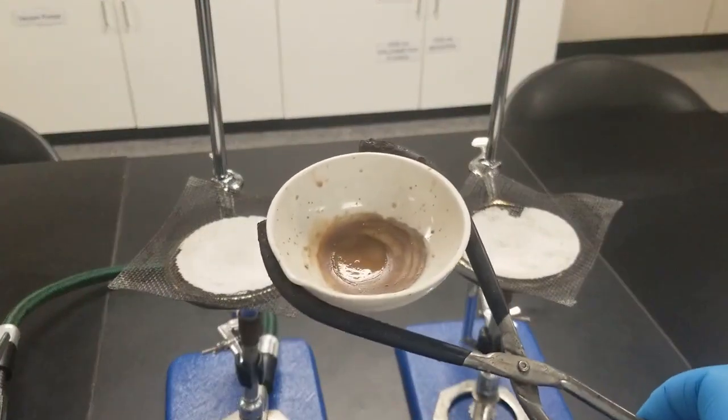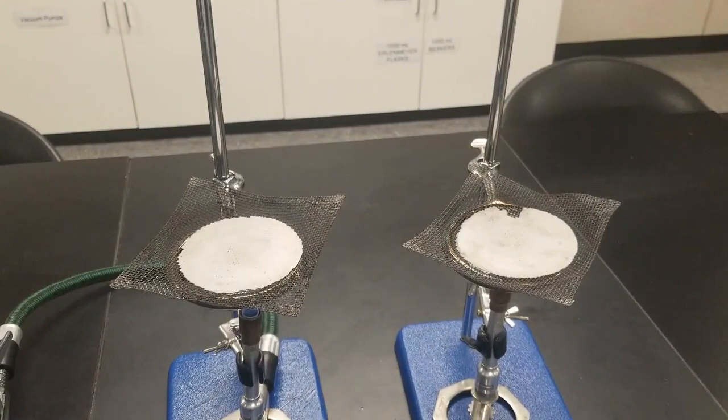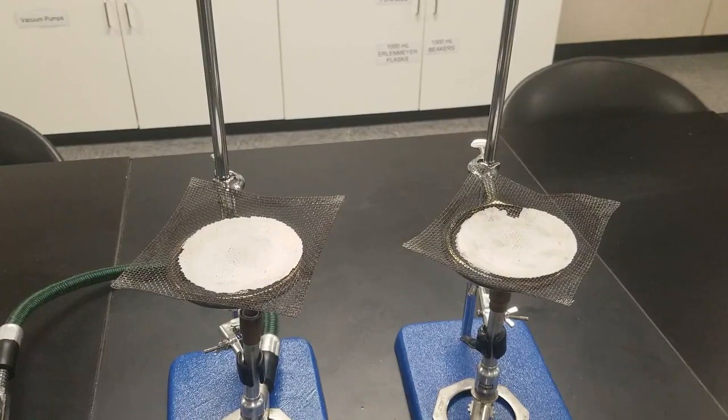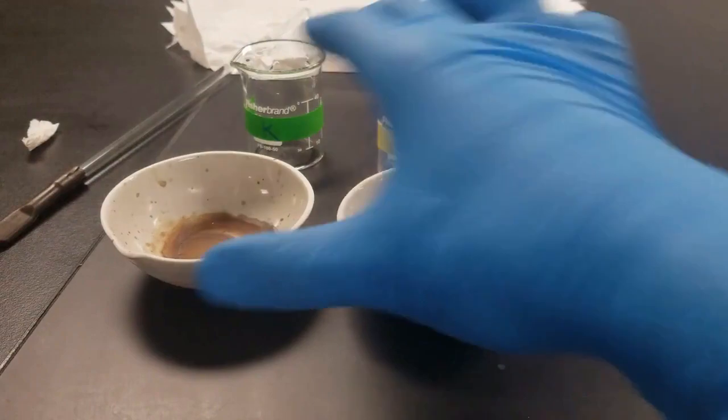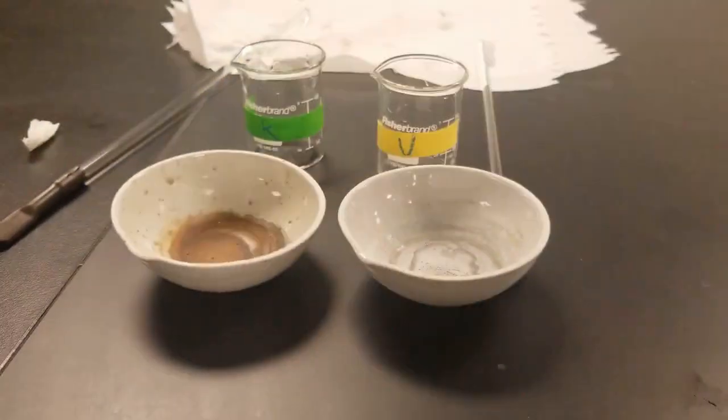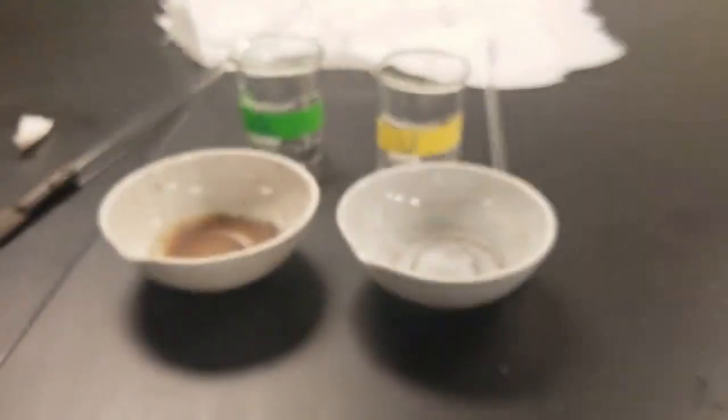Nice moist residue there. All right, you can see I let these cool down. We got a little overzealous here, but this one was a nice moist residue. Next up, we're going to add some deionized water.